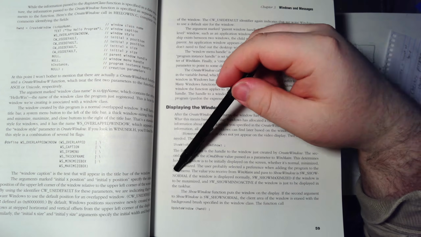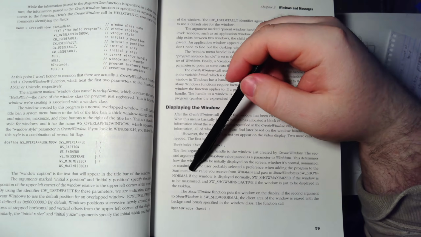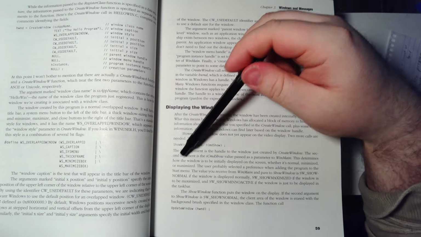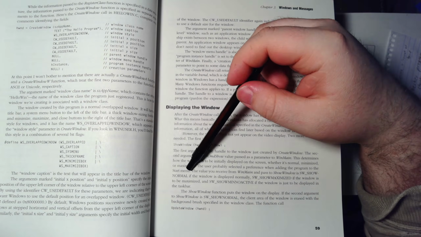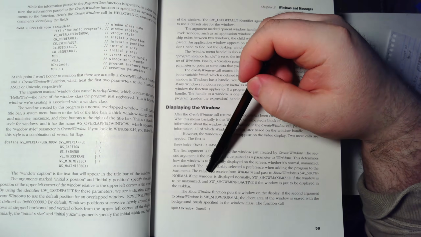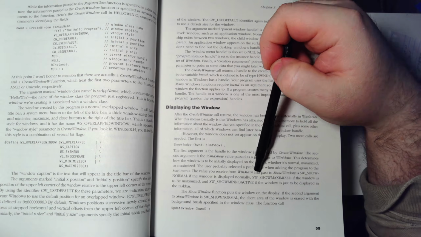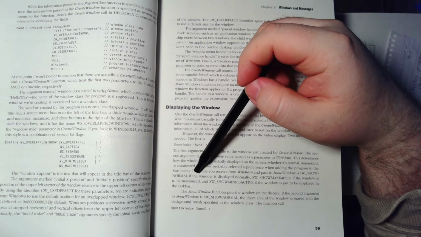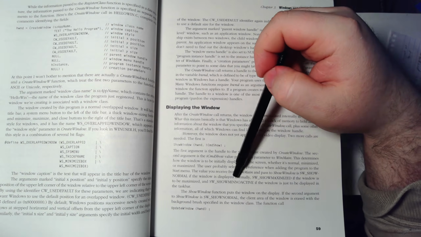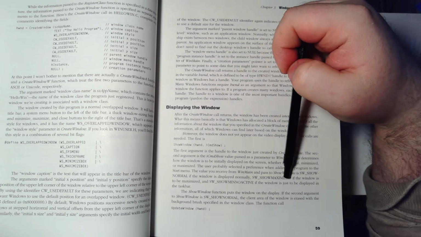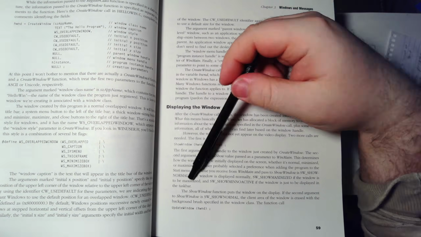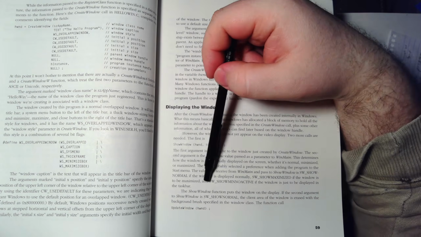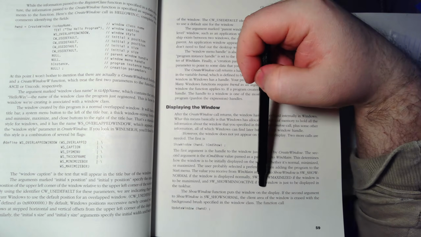The value you receive from WinMain to pass to ShowWindow is SW_SHOWNORMAL. I think it's SW_SHOWNORMAL, no dash, all caps, if the window is displayed normally, SW_SHOWMAXIMIZED if the window is to be maximized, and SW_SHOWMINNOACTIVE if the window is just to be displayed in the taskbar. The ShowWindow function puts the window on display.